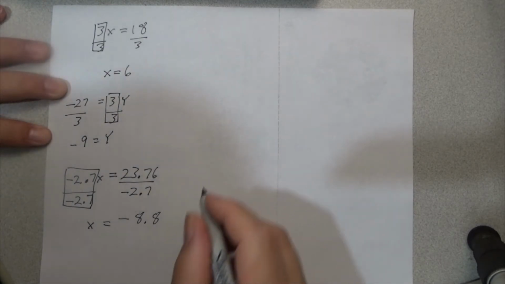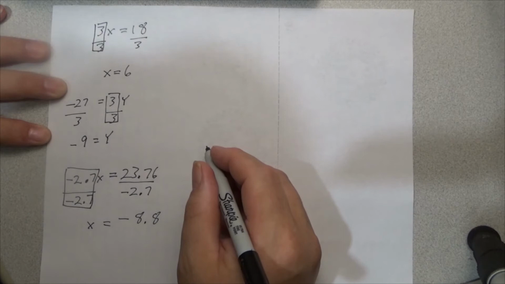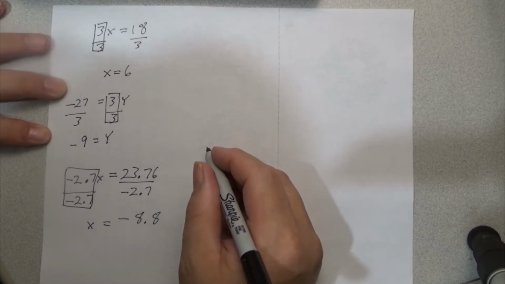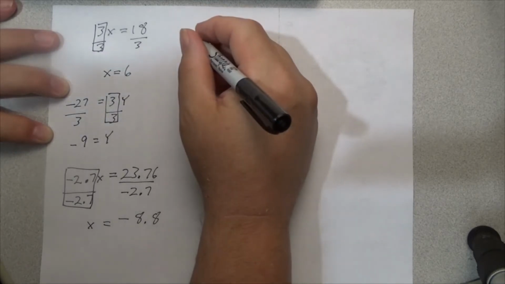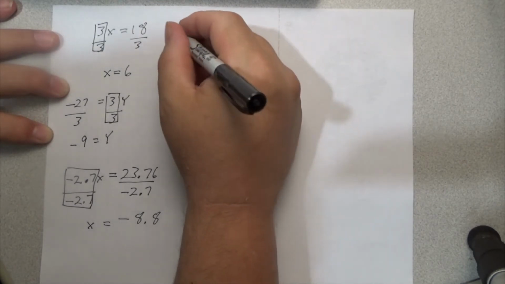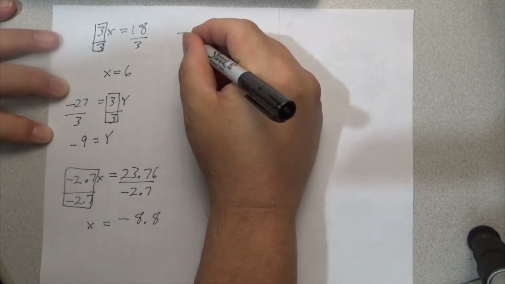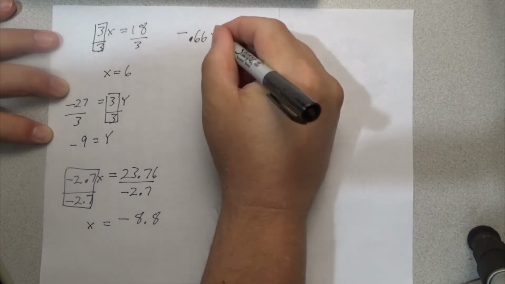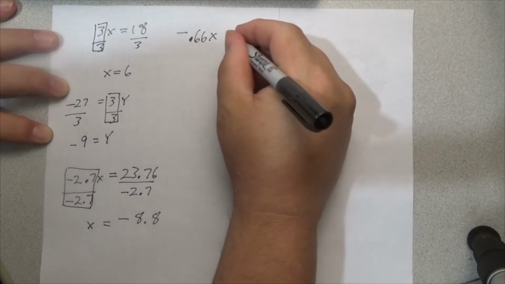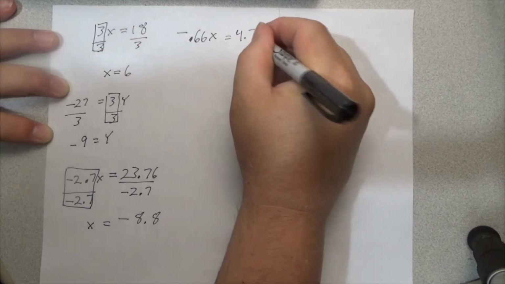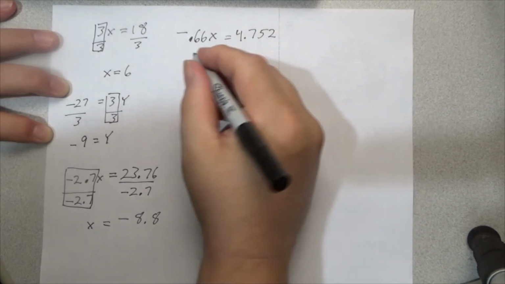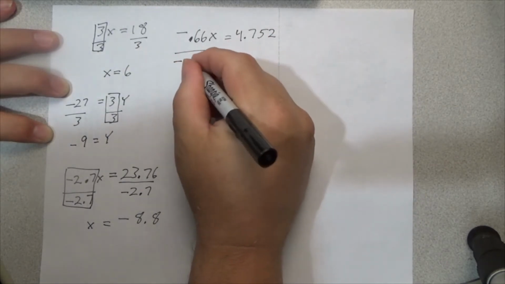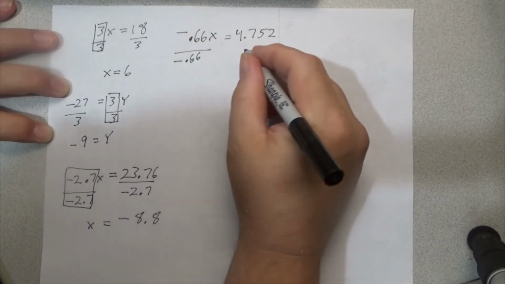Now they have some that have mixed numbers in here and stuff. But let's try number 27. Number 27 is a negative 0.66x is equal to 4.752. So we divide this side by a negative 0.66, so this becomes a 1.